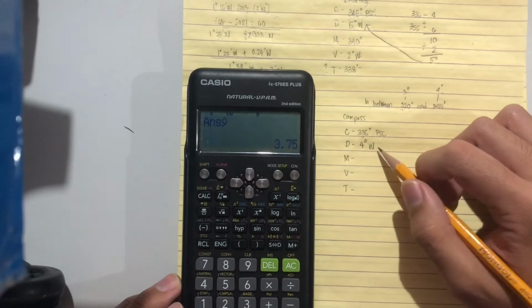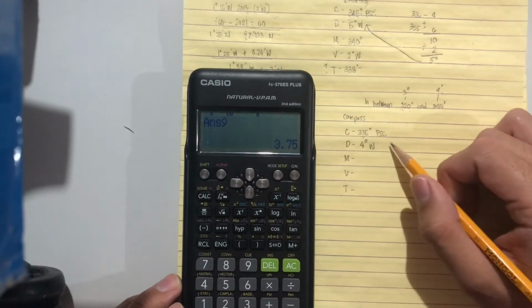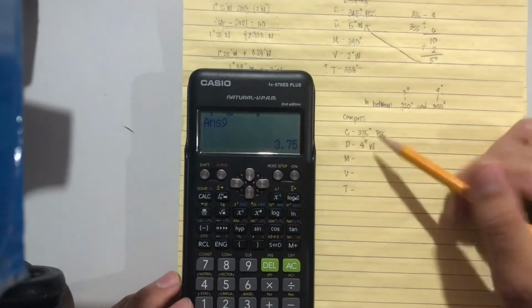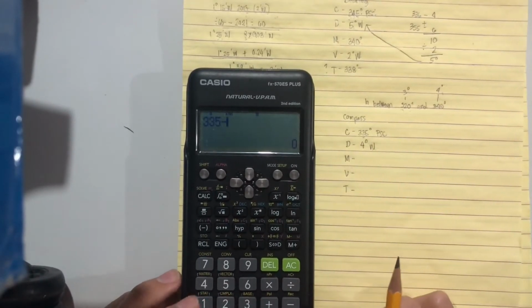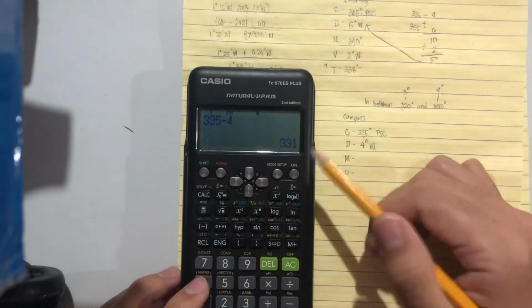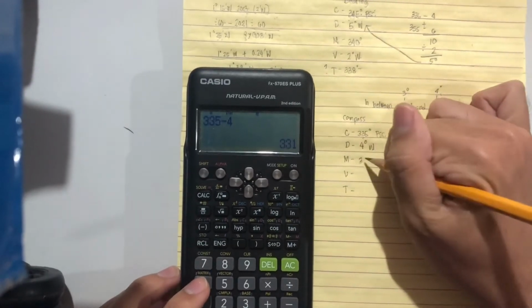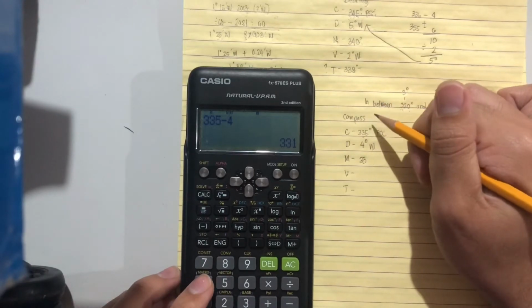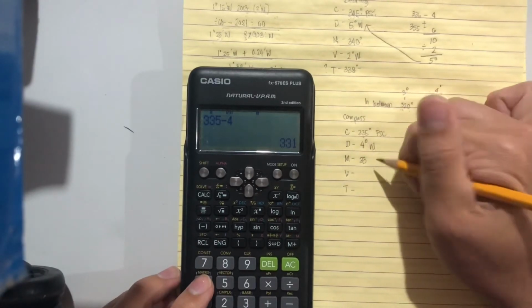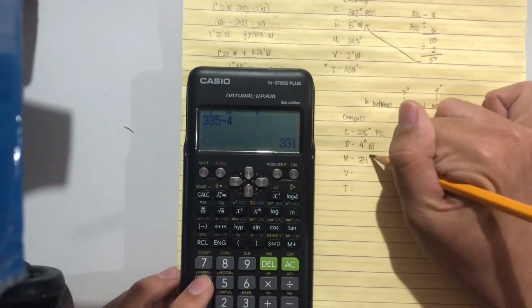So again, as I've said earlier, if it's west, subtract it. If it's east, add it. So 335 minus 4 degrees equals 331. That's our magnetic compass for the ship's course. I mean the true course. 331 degrees.